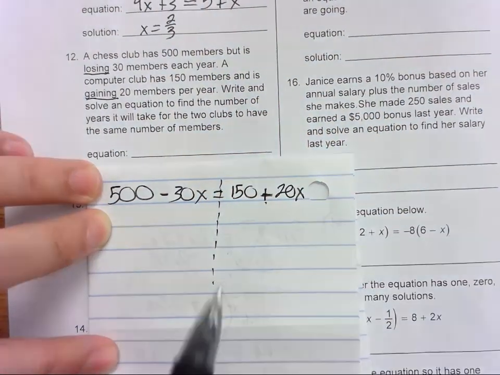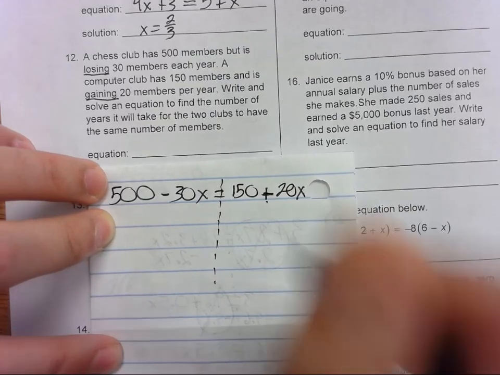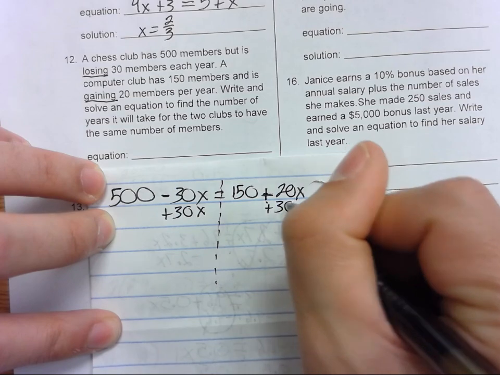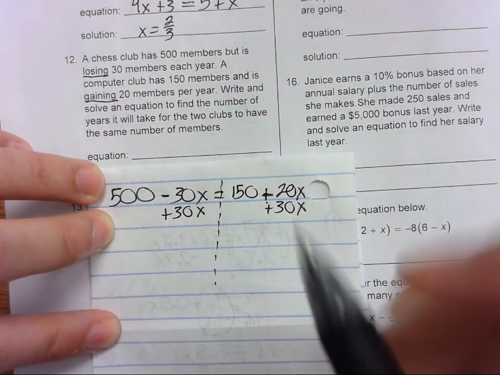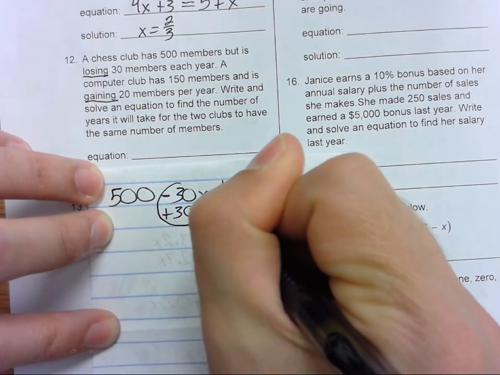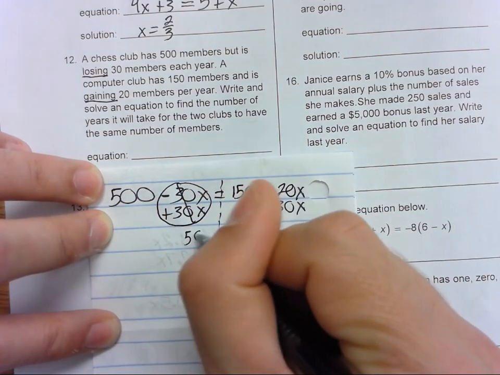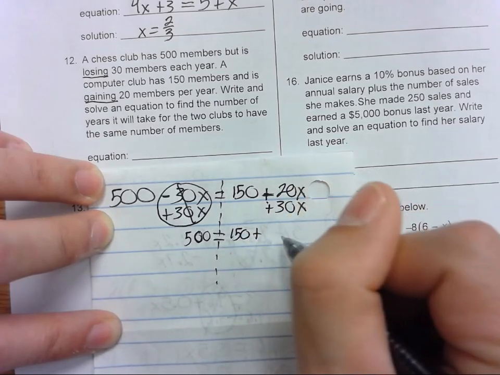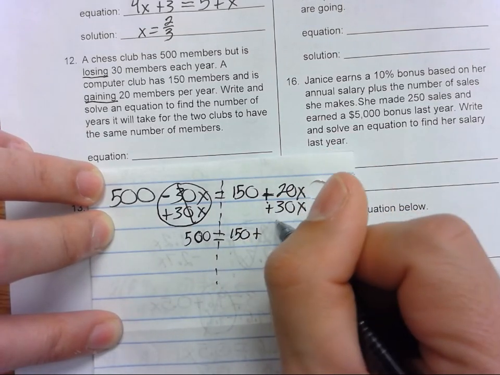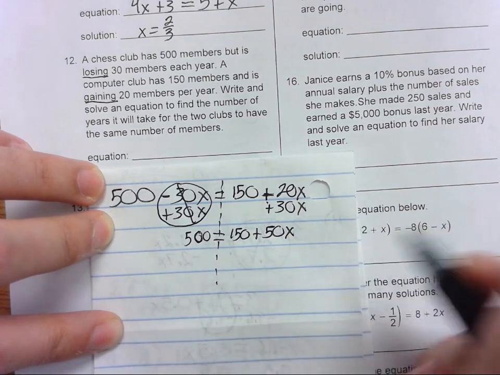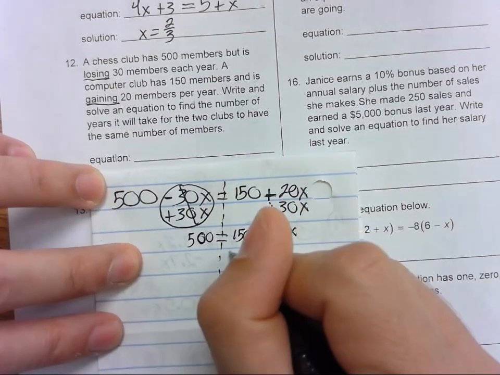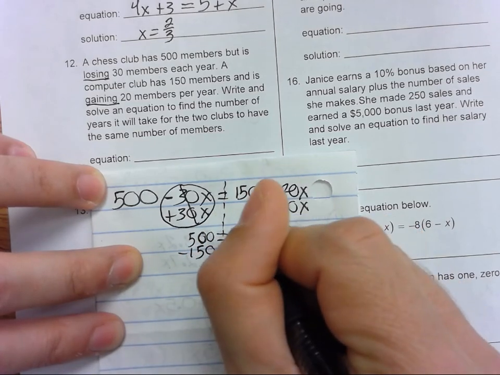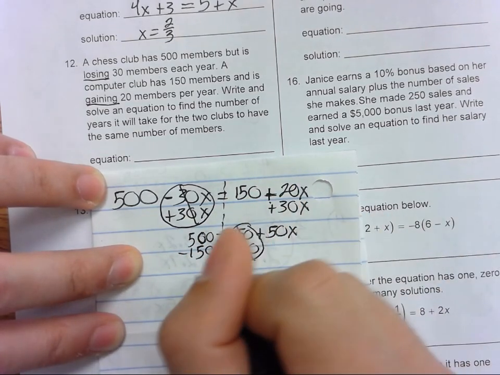Now we solve. Move the smaller variable to the bigger variable. So add 30x, add 30x. This creates a 0 pair. Bring everything straight down. 500 equals 150 plus 20x plus 30x gives us 50x. Now we will subtract 150. That gives us a 0 pair.